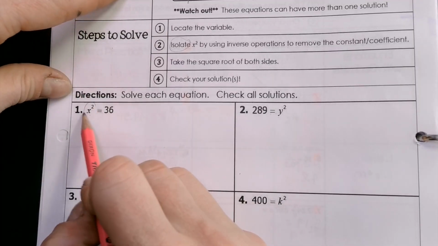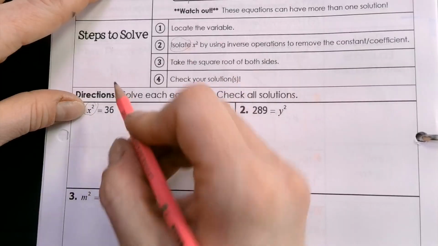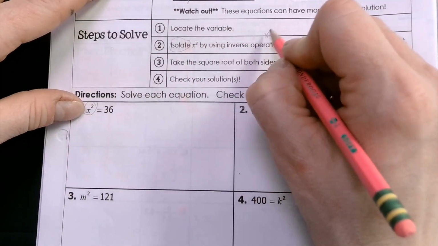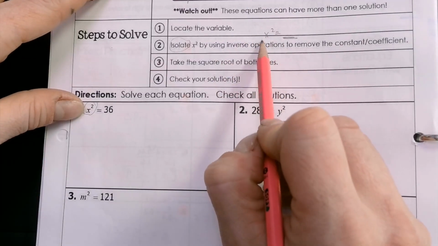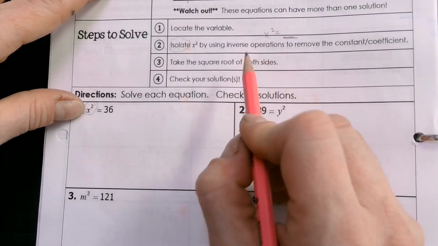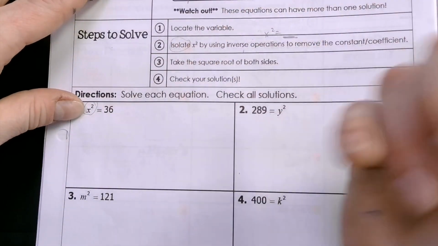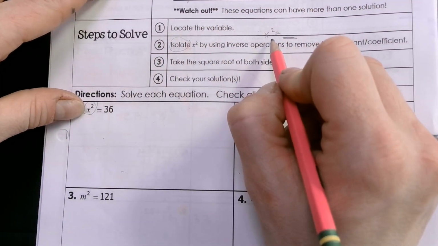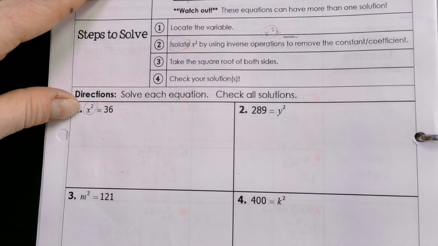Okay, and x squared is already alone. We want x squared equal to some number and nothing else with the x squared. So not like 3x squared equals a number or x squared minus 5 equals a number, but only x squared all alone. And it's already done here.